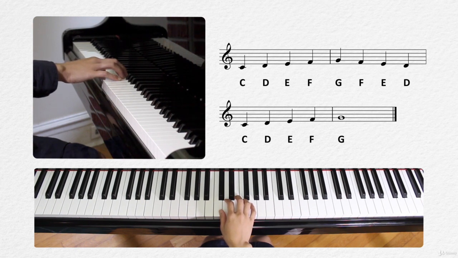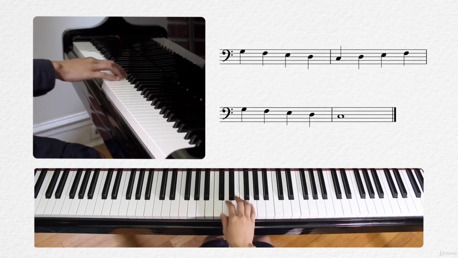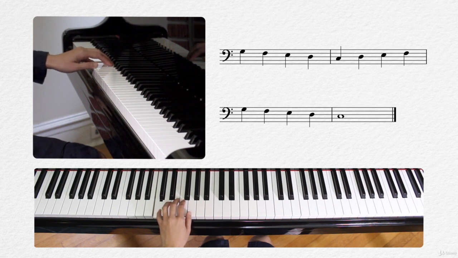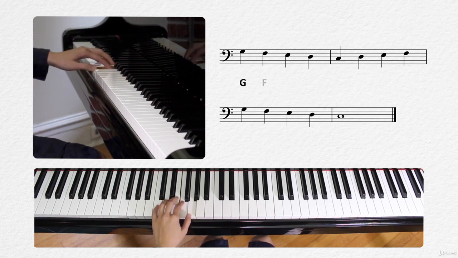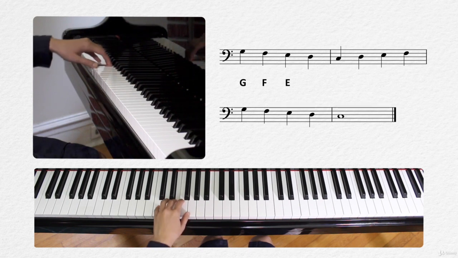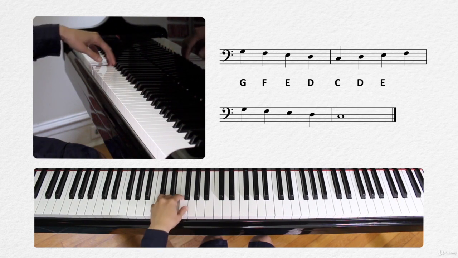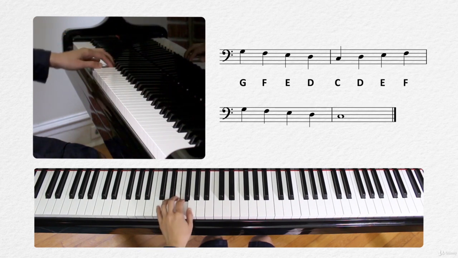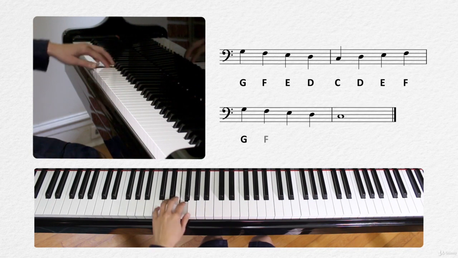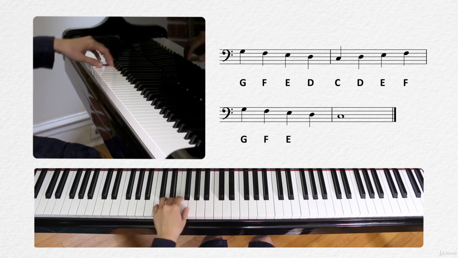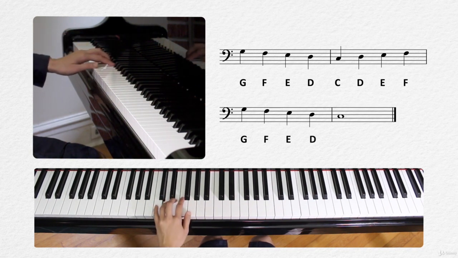Try the same thing with the left hand, placing the pinky on the lower C, starting from the top G first, saying the letter names. G, F, E, D, C, D, E, F, G, F, E, D, C.